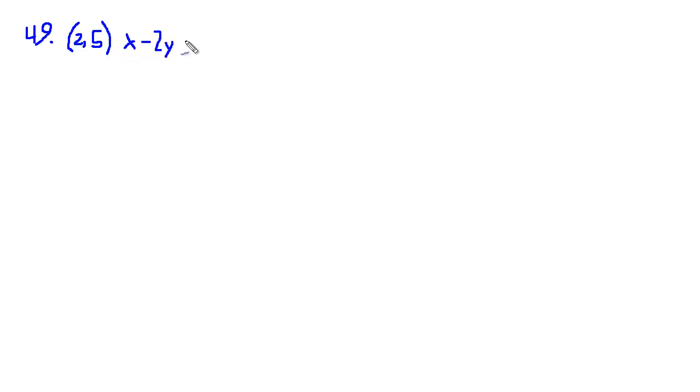Okay, so x minus 2y is equal to 3. Now, what I need to do is find a line parallel to this one that goes through this point. I need the slope from this line, but since it's not given to me in slope-intercept form, I'm going to have to move things around. So I'm going to subtract x from both sides. These x's simplify. So negative 2y is equal to negative x plus 3.